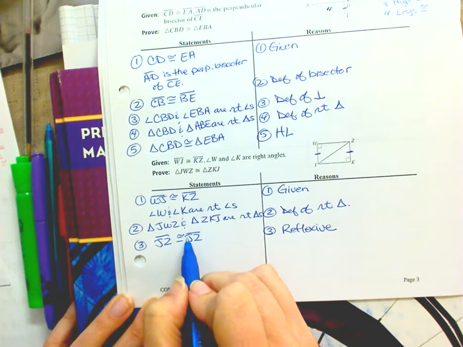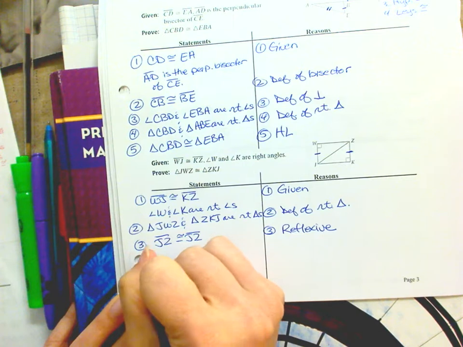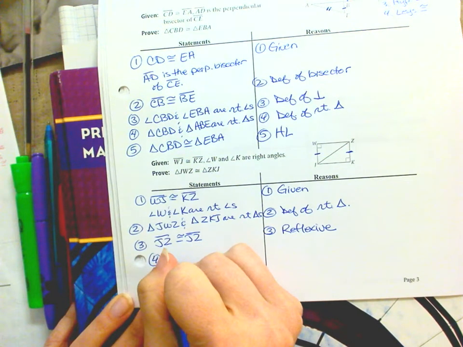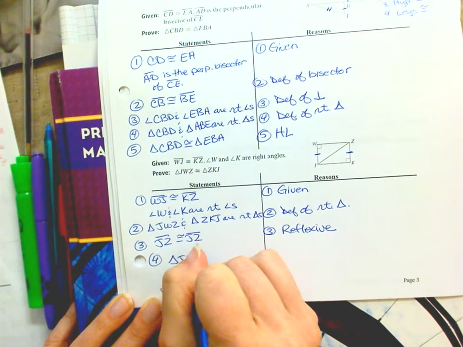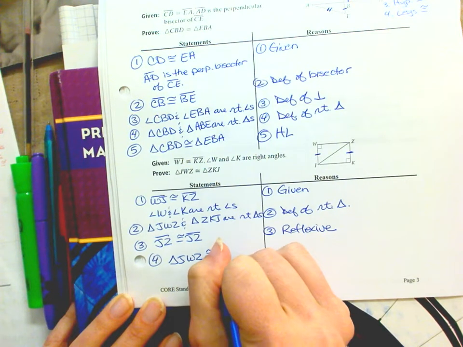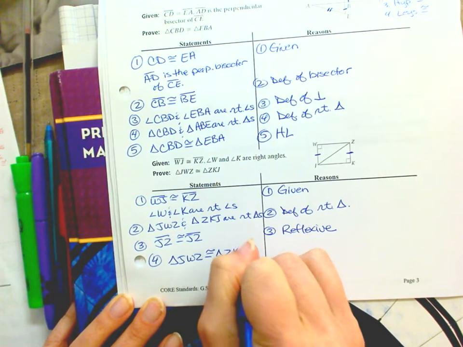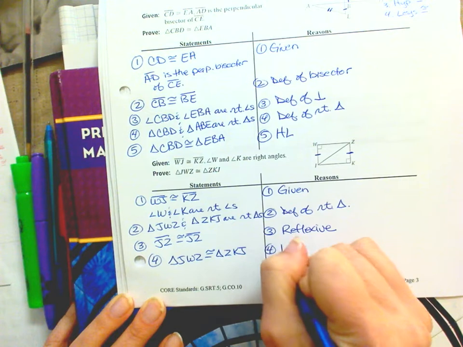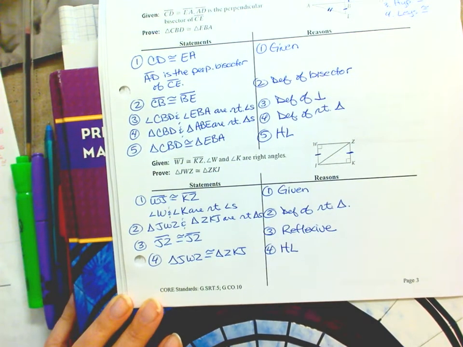And then you've got all four things here that we talked about up top. So the triangles are congruent by hypotenuse leg theorem.